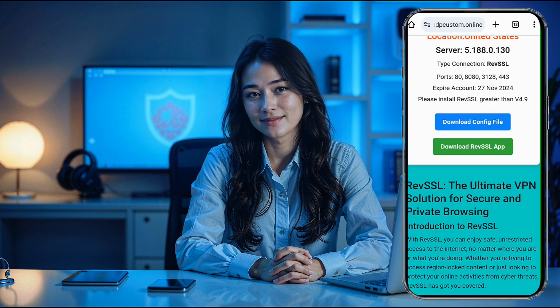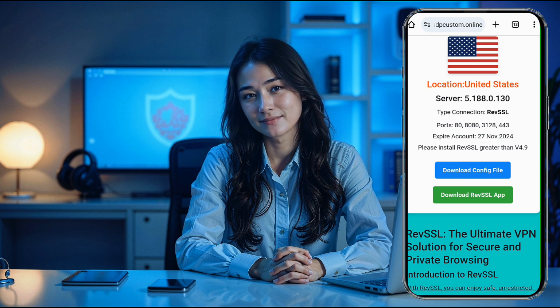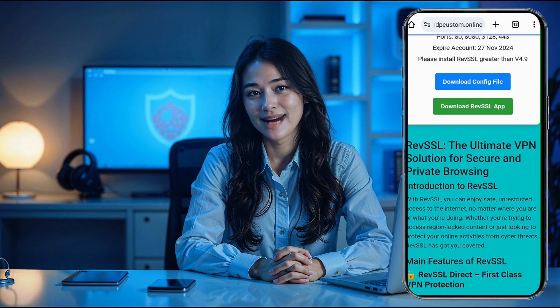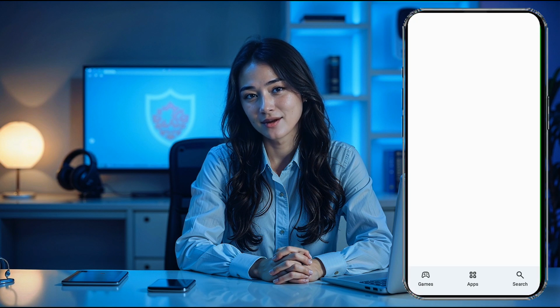Now go back to the previous menu and find the option to download the RevSSL VPN app. Click on the Install button, and once the app is installed on your device, click Open to launch it.